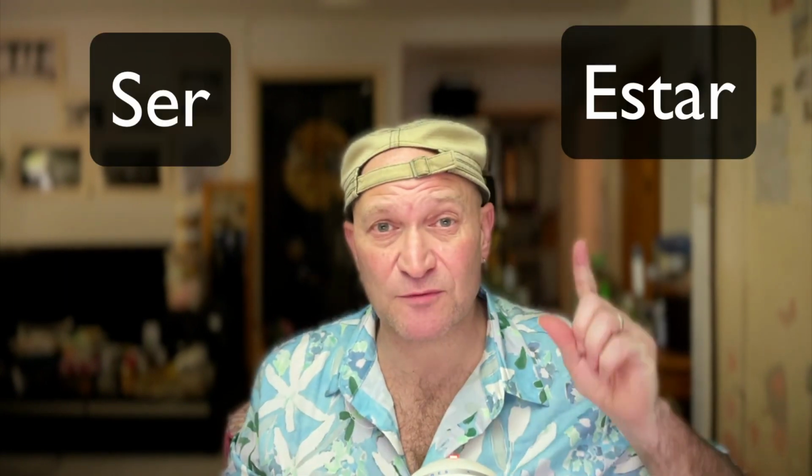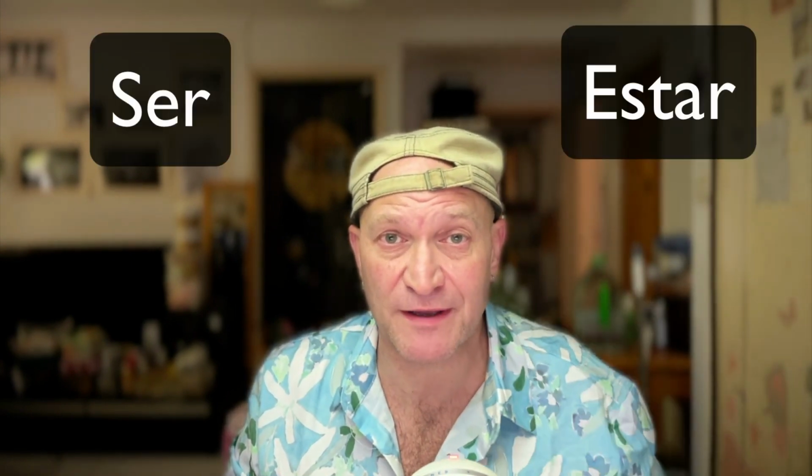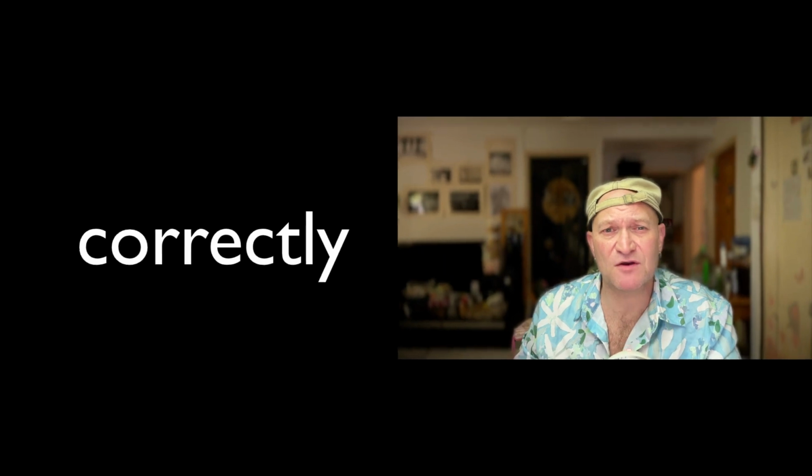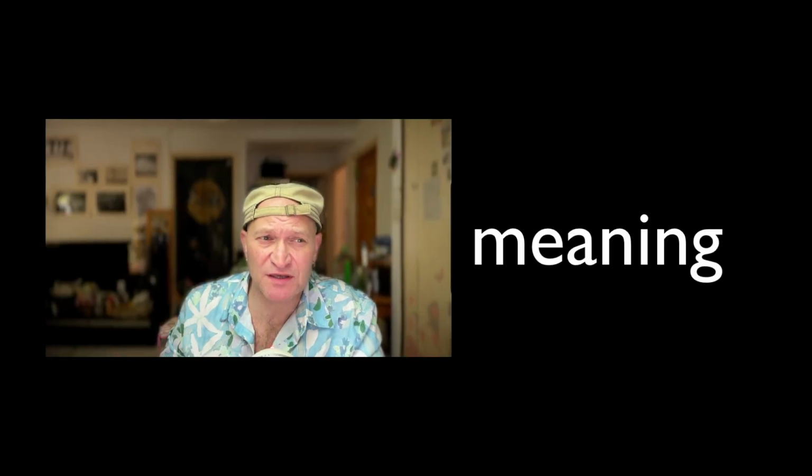This week we are learning the difference between verbo ser and verbo estar. Remember that while other languages have only one verb, the verb to be, in Spanish we have two, verbo ser and verbo estar. And it will be very important to understand how to use them to speak correctly, because many times using one or the other verb can change the meaning.